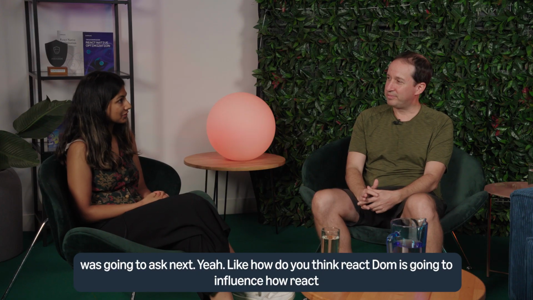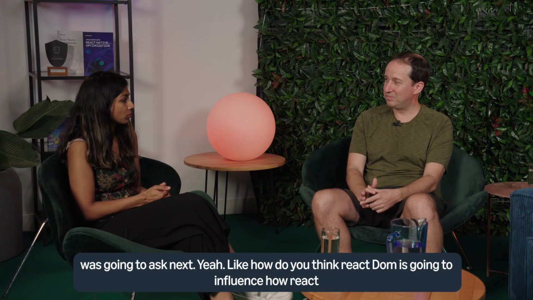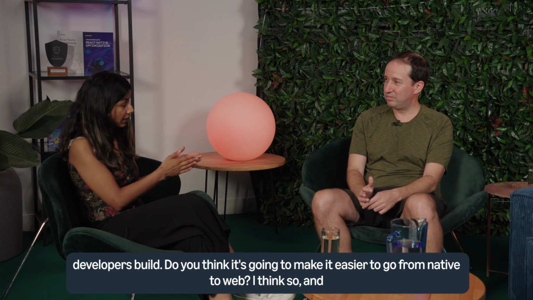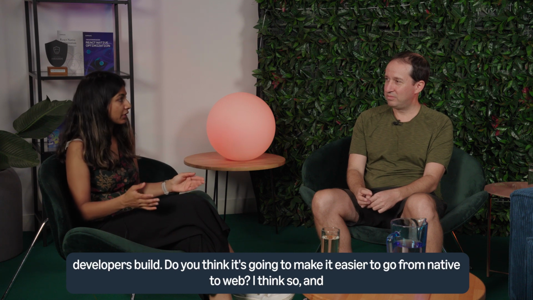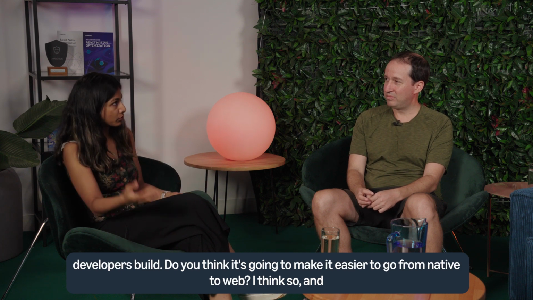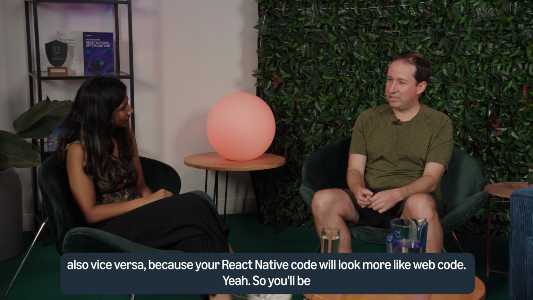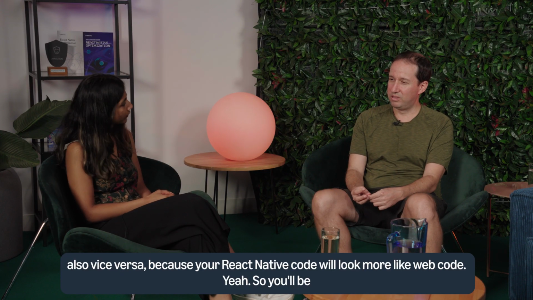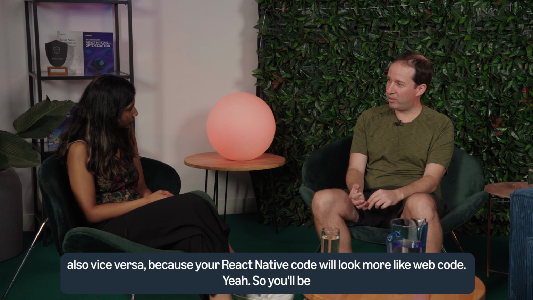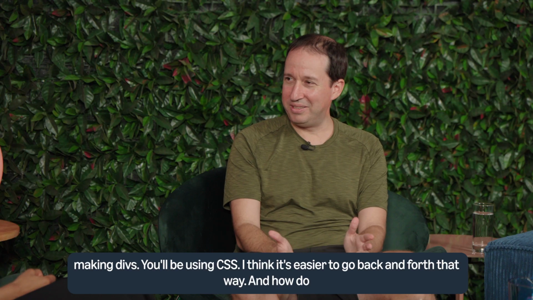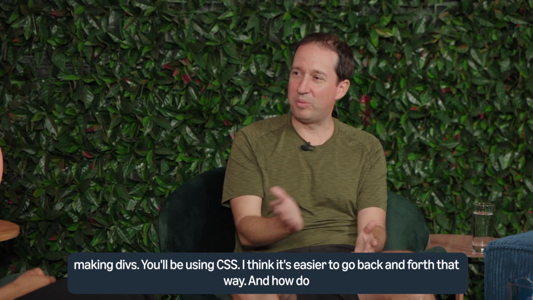That's what I was going to ask next. How do you think React Strict DOM is going to influence how React developers build? Do you think it's going to make it easier to go from native to web? I think so, and also vice versa, because your React Native code will look more like web code. You'll be making divs, you'll be using CSS. I think it's easier to go back and forth that way.